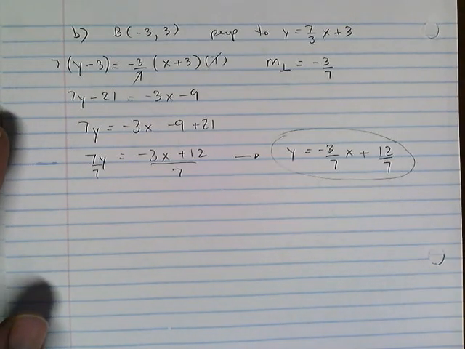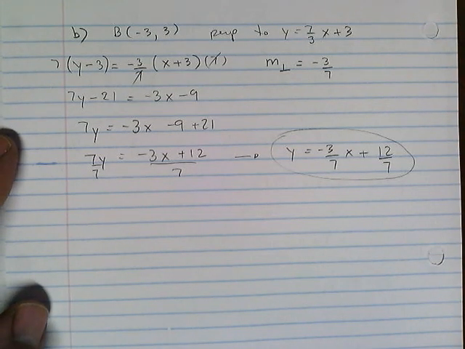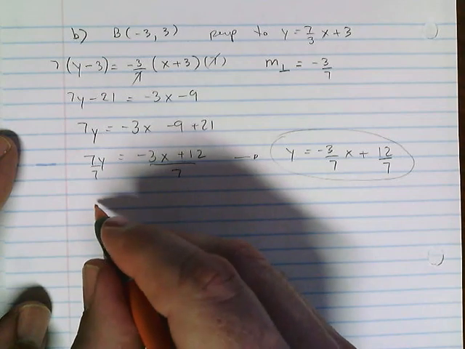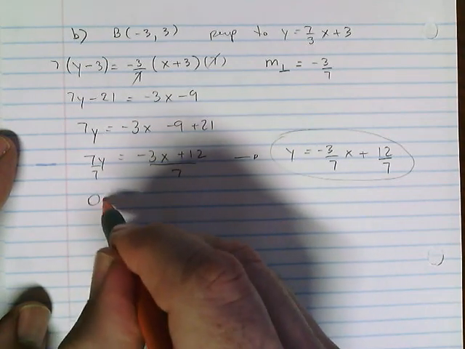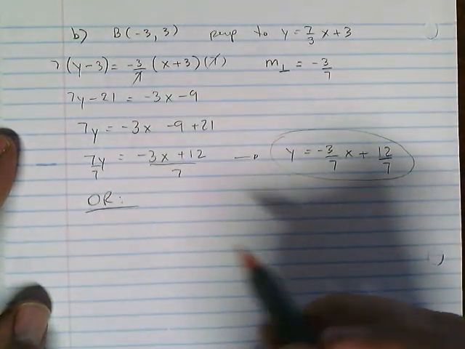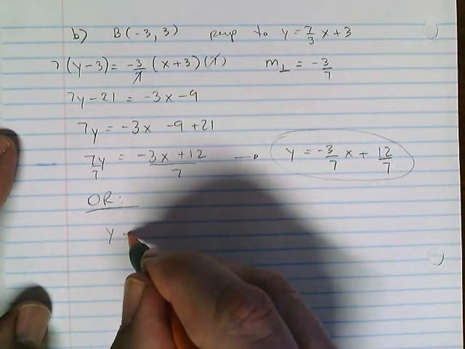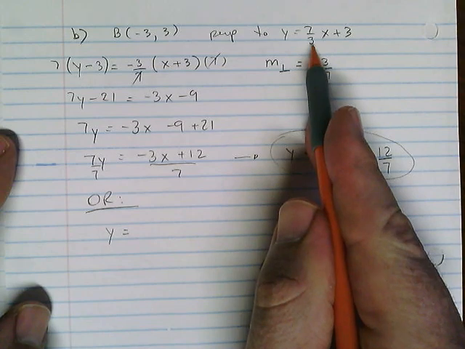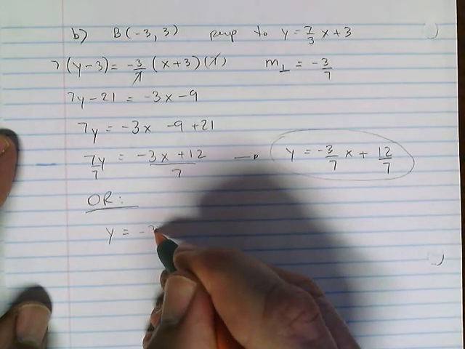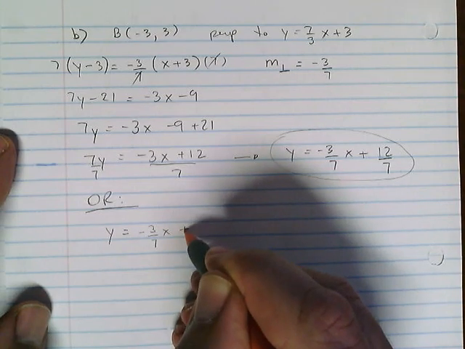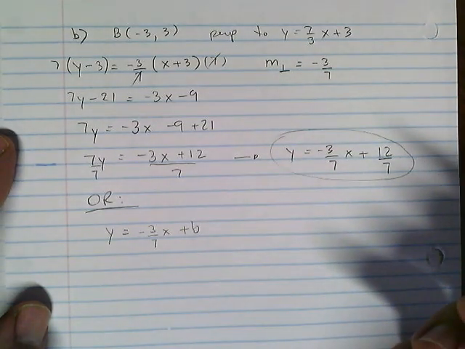And just on a side note, because I know a question like this came up earlier, you could have actually just started with this. Well, if you want a line that's perpendicular to that one, I can just use the slope-intercept form, y equals mx plus b. We don't know what b is.